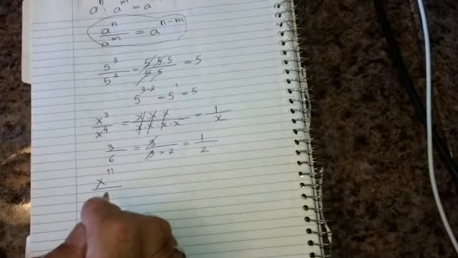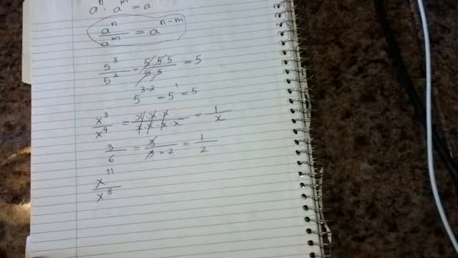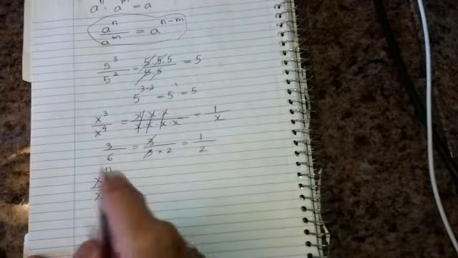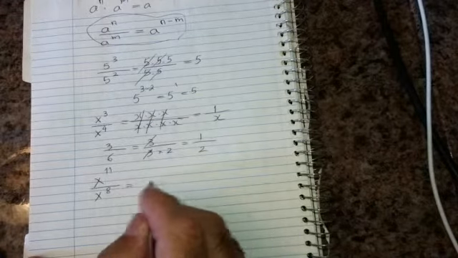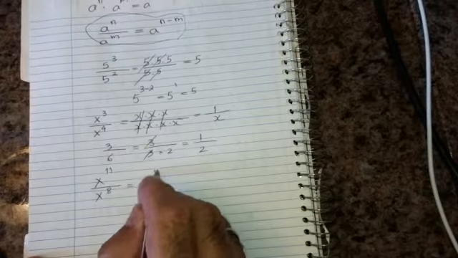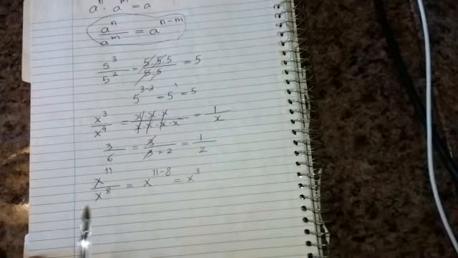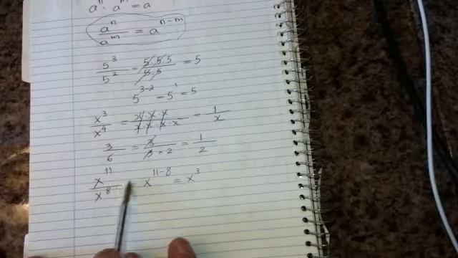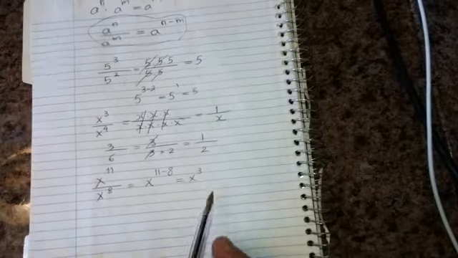x to the 11 divided by x to the 8. 8 of them cancel, right? So do I have to list it all here? So what is left is x to the power of 3, right? So you take x multiplied by itself 11 times, and 8 of them cancel. What is left is 3.